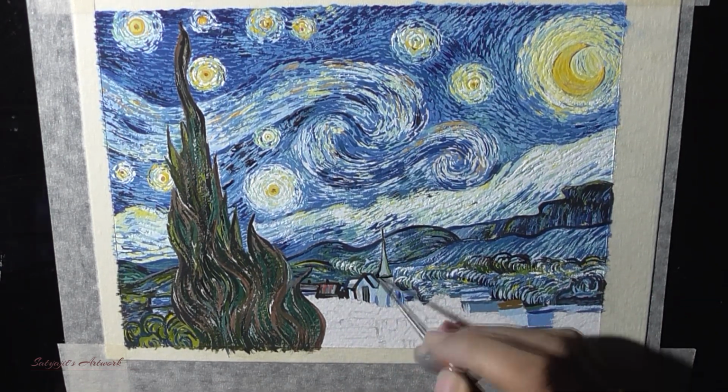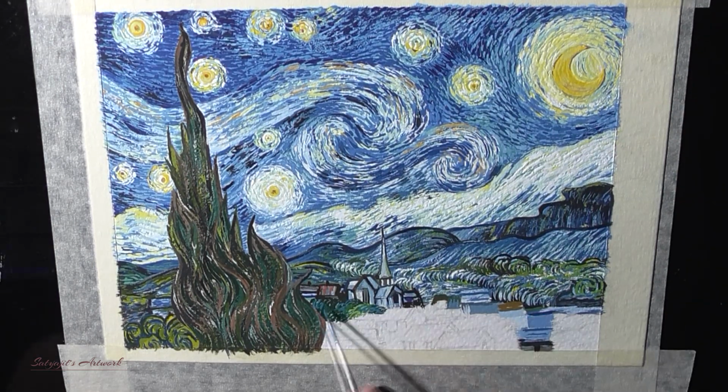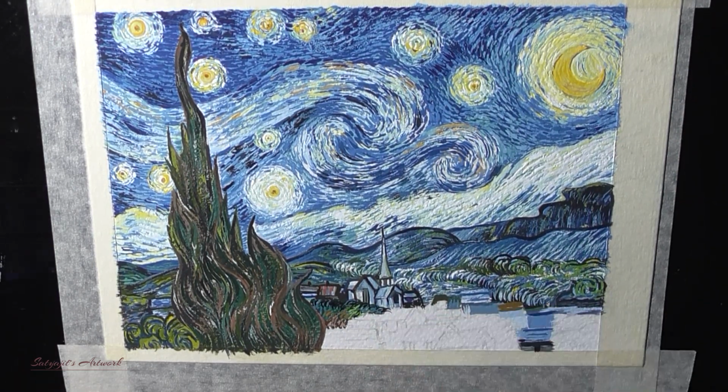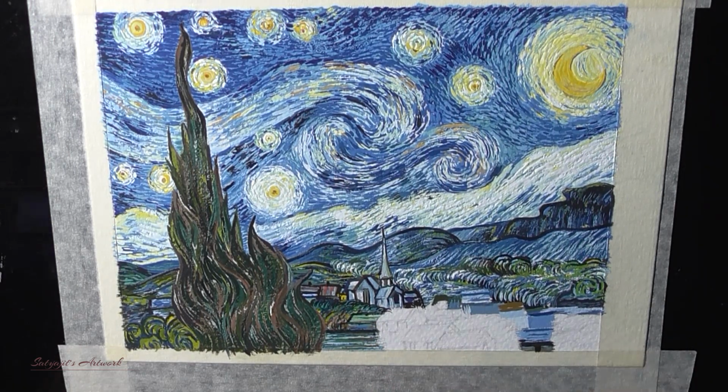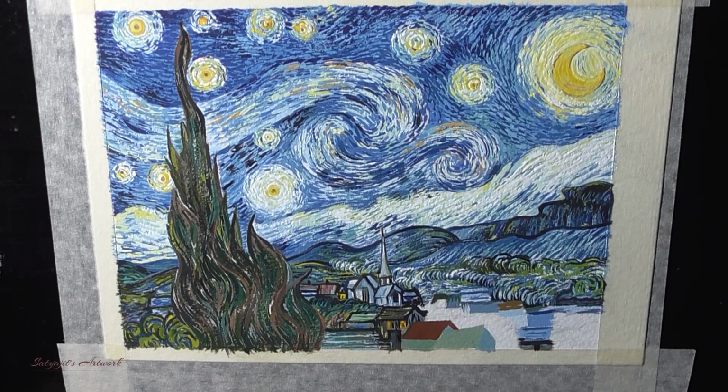Again, surprisingly, Van Gogh sold only one or two paintings in his lifetime, and the Great Starry Night was not one among them, which was really a big surprise for me as well when I came to know about this.